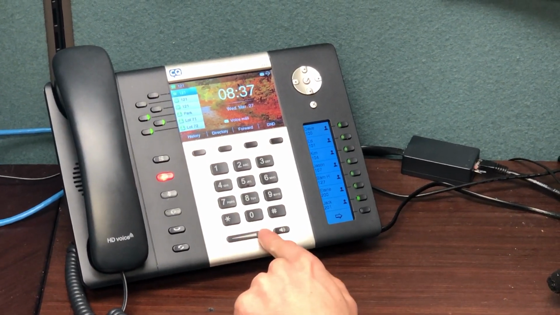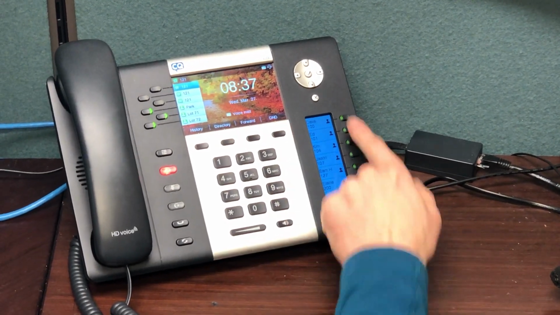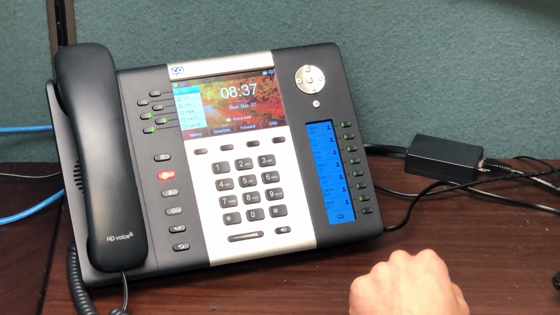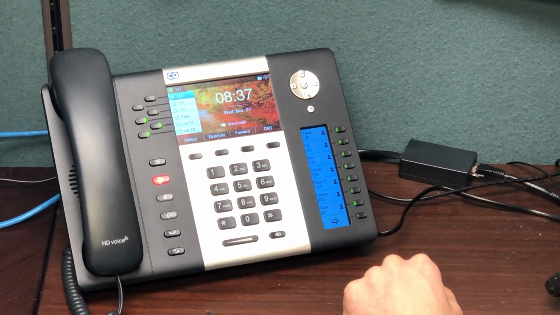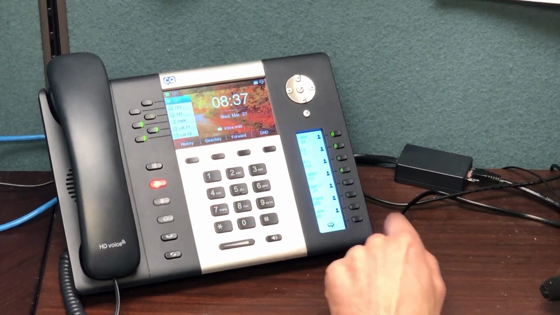Down at the bottom you've got volume. You can put yourself on speakerphone right away. On the right hand side you've got keys for extensions. Green means they're not on the phone, blinking red means ringing, and solid red indicates they are on the phone. And you can scroll with this arrow key.